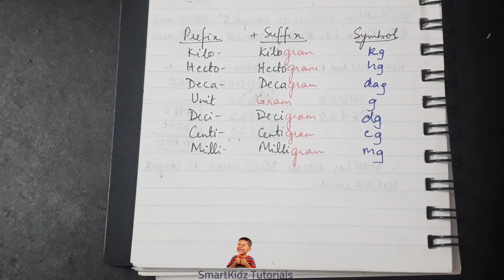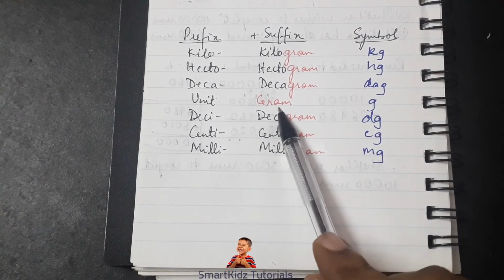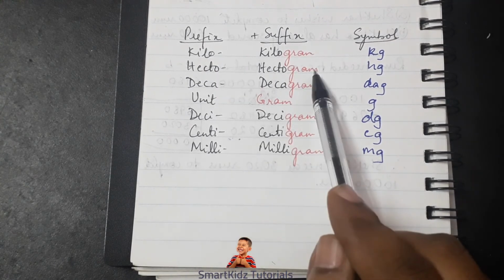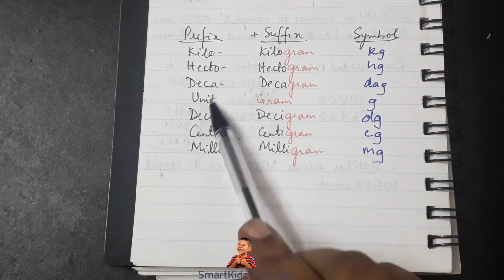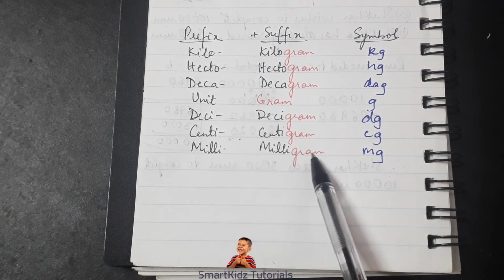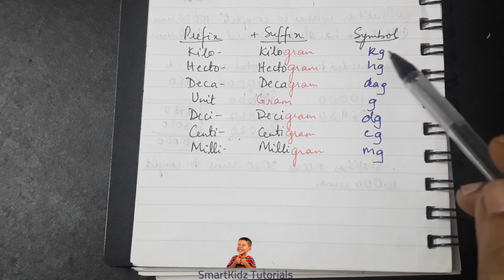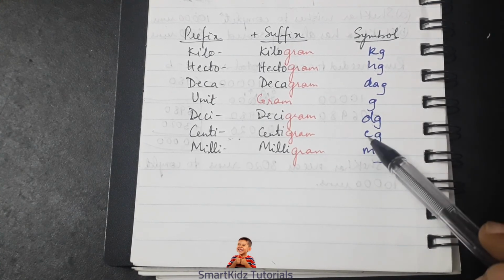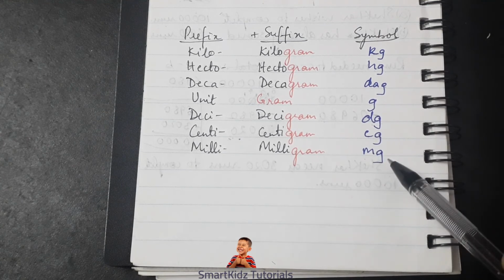I've done the same for grams as well. Our unit in this case is the gram. We have kilogram, hectogram, decagram, decigram, centigram, milligram. And we symbolize them as kg, hg, dag, dg, cg, and mg.